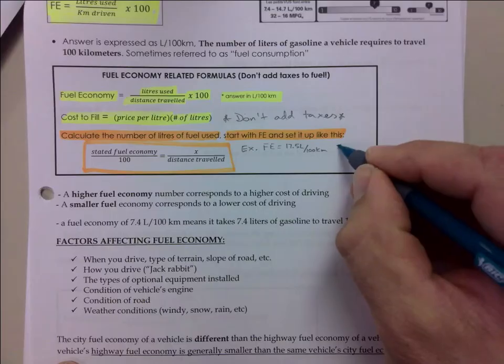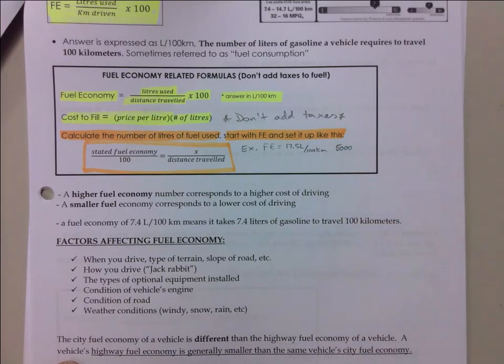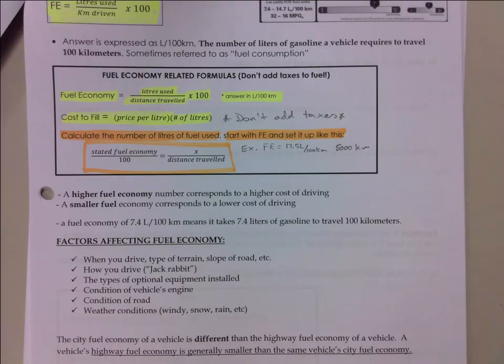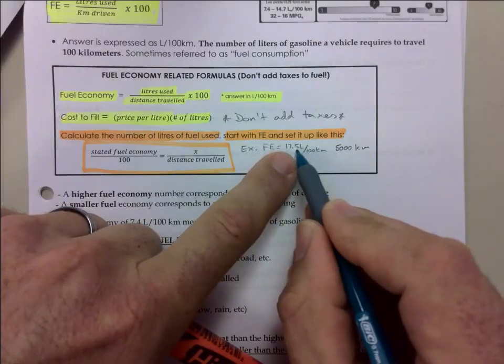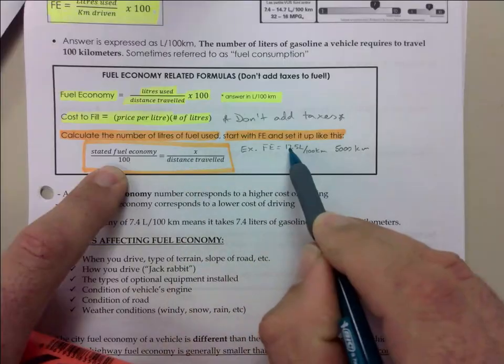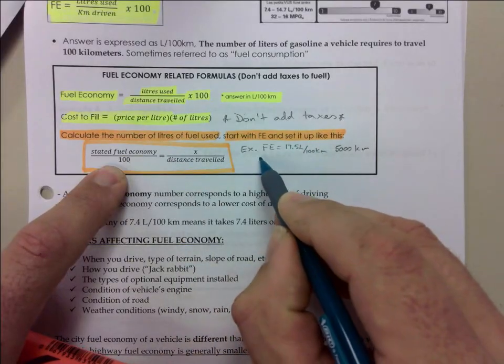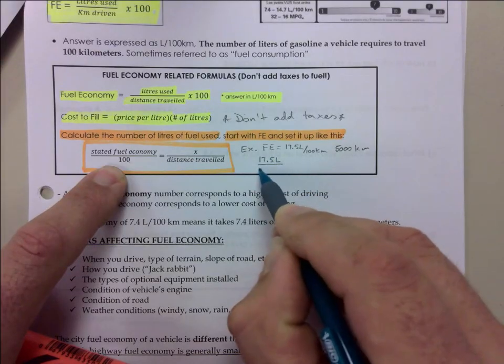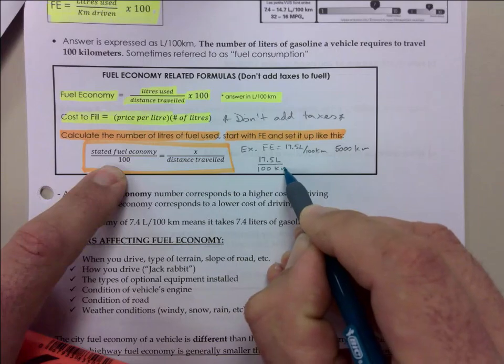And I traveled 6,000 kilometers when I did the summer trip, but I'm just going to stick with 5,000 here. How many liters of fuel would I need with this truck? Well, you start with this. Watch this. You're looking up here, right? Fuel economy over 100. That's literally this right here. So you would go 17.5 liters over 100 kilometers.